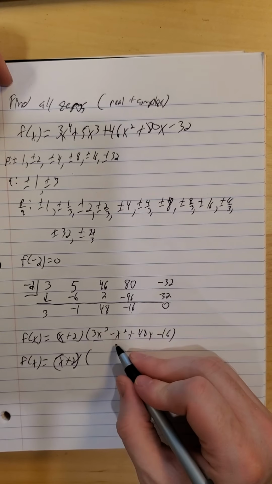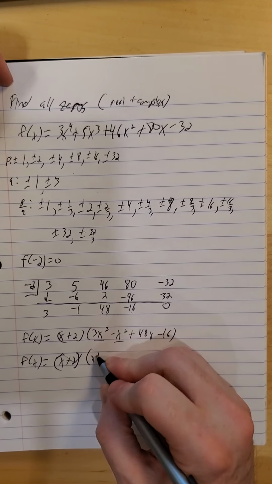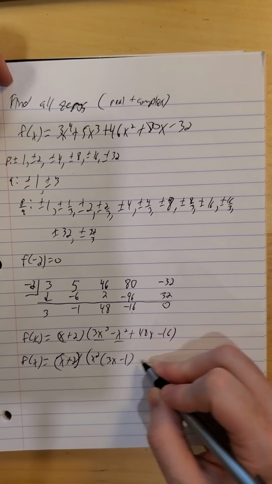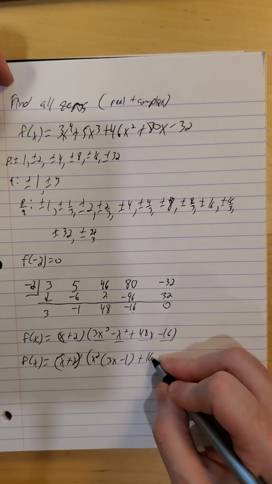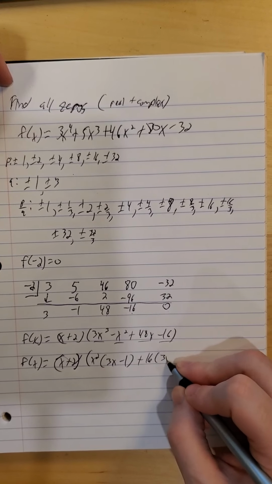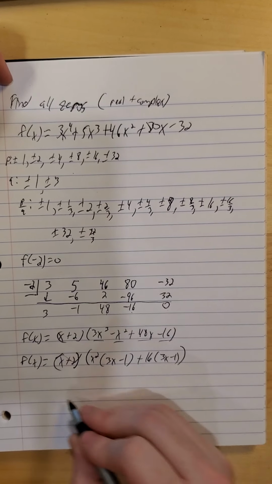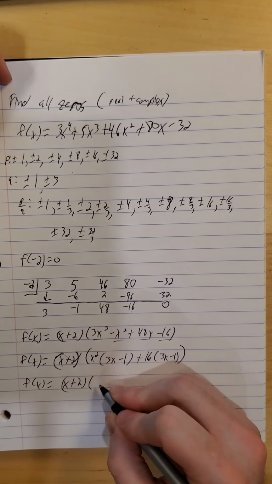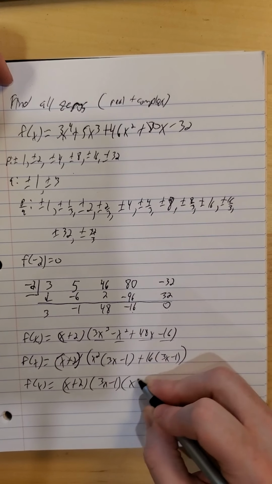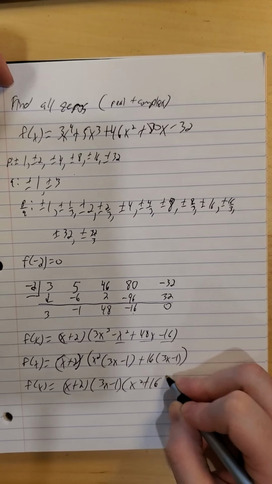From the 3x cubed and the minus x squared, grab an x squared, leaving us a 3x minus 1. From the plus 48x and minus 16, we can factor a 16, also leaving us a 3x minus 1. So f of x then is x plus 2 by 3x minus 1 by x squared plus 16.